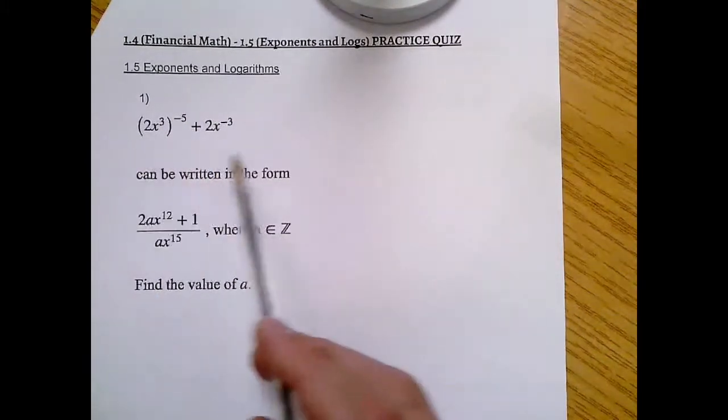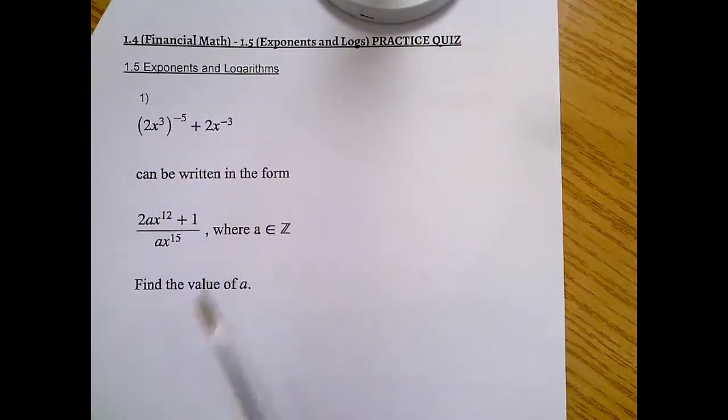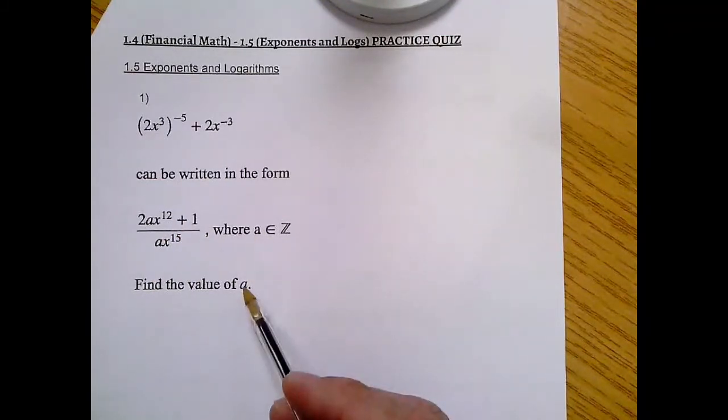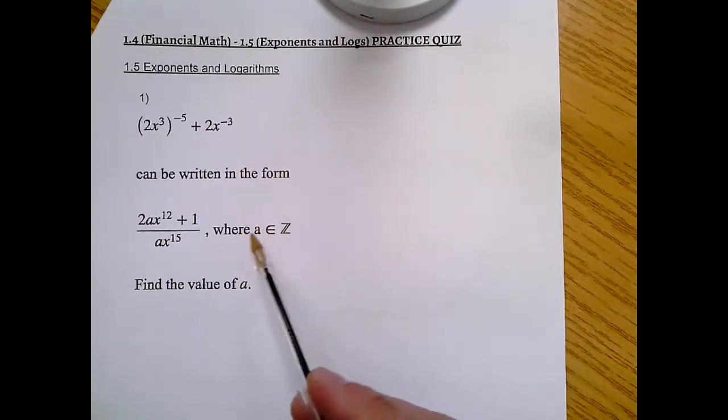Question one. Basically, they're saying all of this information up here can be written to look like this. And if you did that, what would A be? Okay, and it says right here that A is an integer. Okay, so here we go.